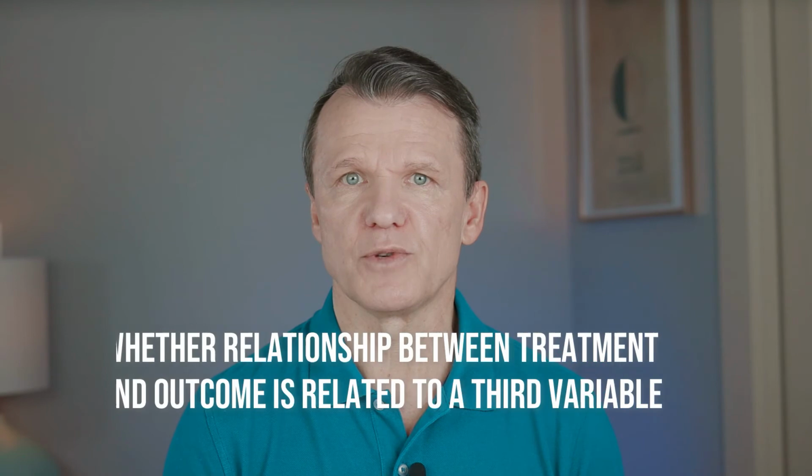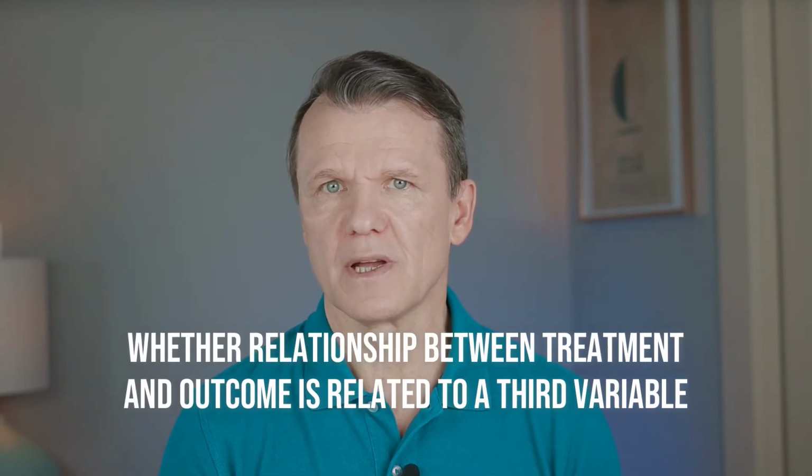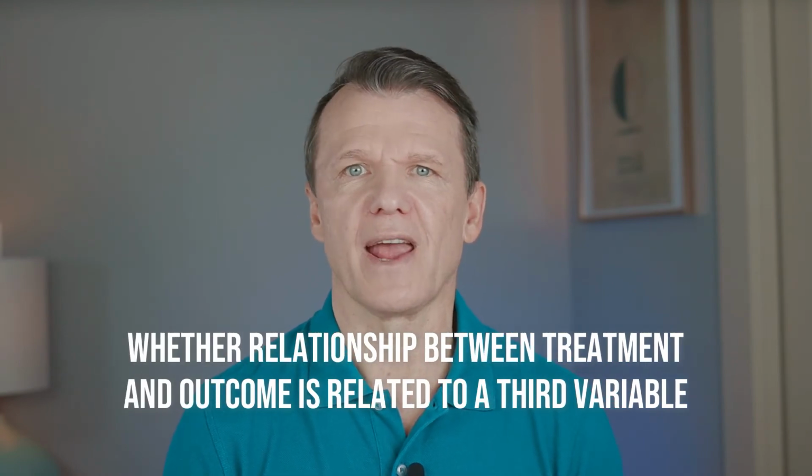The goal of mediation analysis is to examine whether the observed relationship between treatment and outcome is related to a third variable. It has several applications. One is to look for direct treatment effects in the presence of other factors. Another is to understand policy implications of direct and indirect effects.